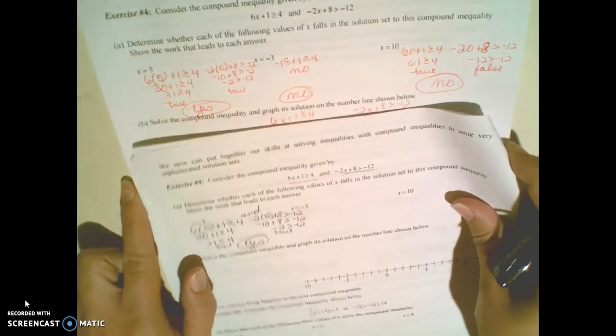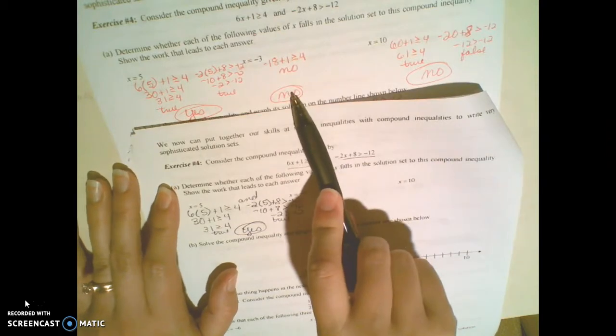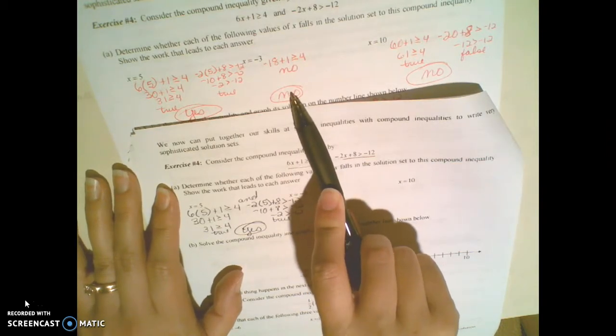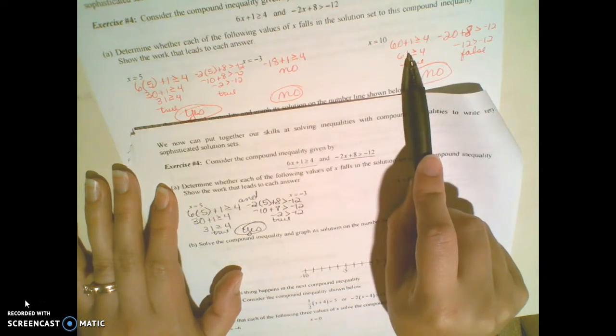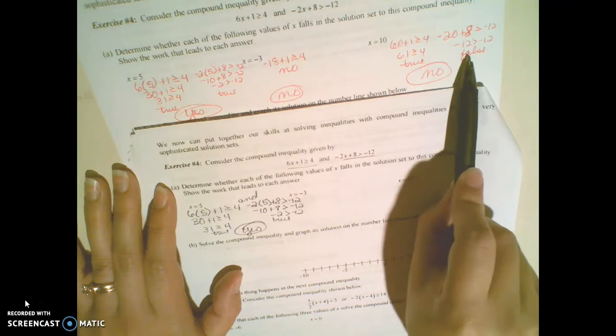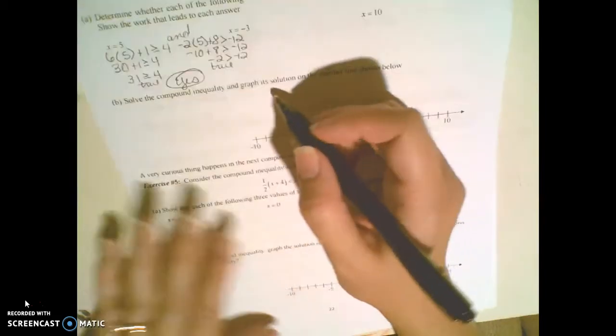Okay, and here are the solutions to that. So x equals -3 is no, because the first one is not true. And then on the second one, no, the first one is true, but the second one is false. Okay, let's move on to solving this compound inequality.